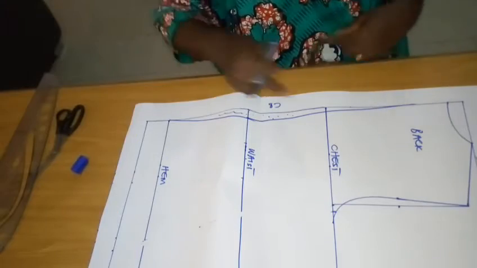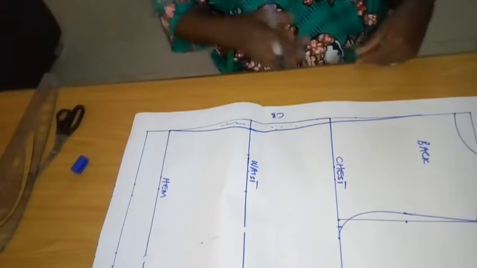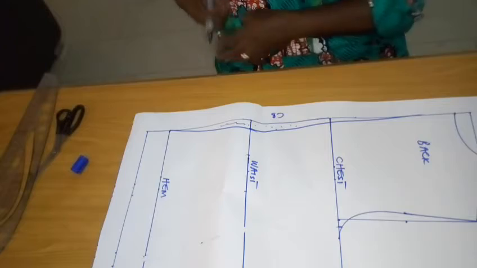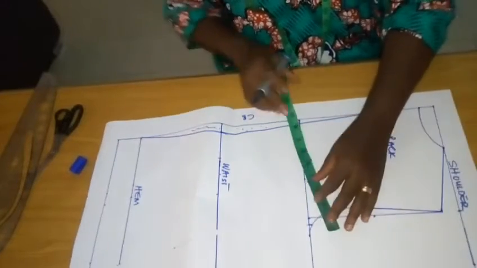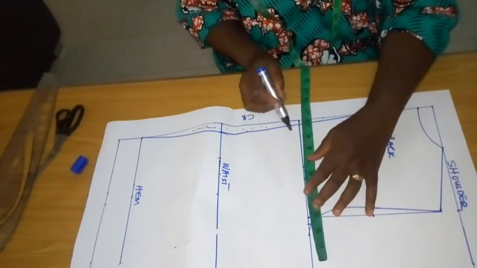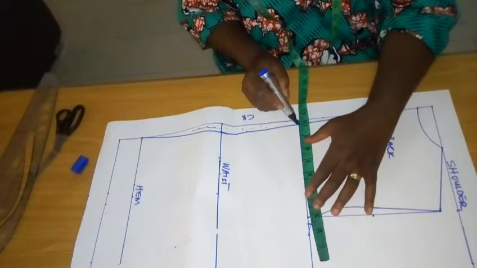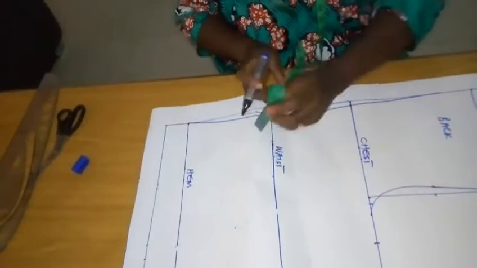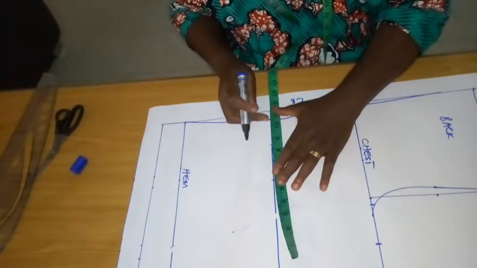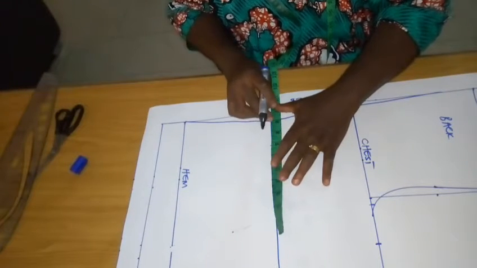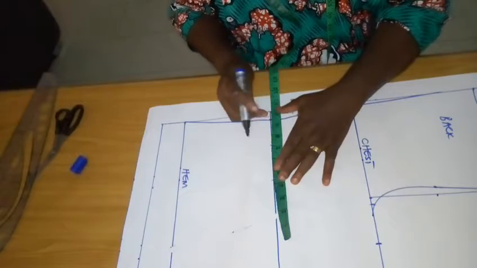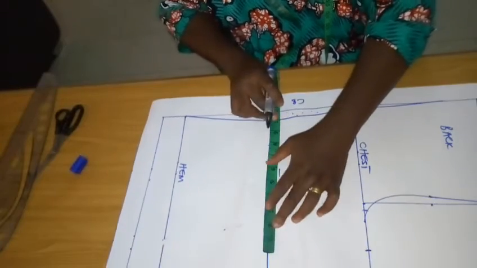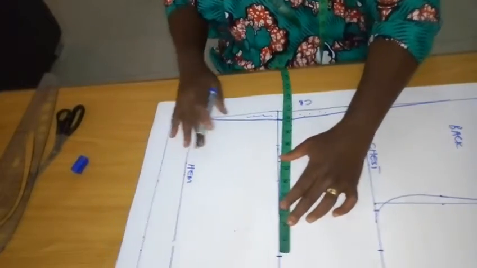So I'm going to replace what I have right here back on the side. Simply take your bust circumference divided by 4 from this line. My bust circumference divided by 4 is 10, so I'll make a mark at 10 inches. My waist circumference divided by 4 is 9, and if I'm adding 1 inch, that is 10. So I'm adding that and I'll make a mark.